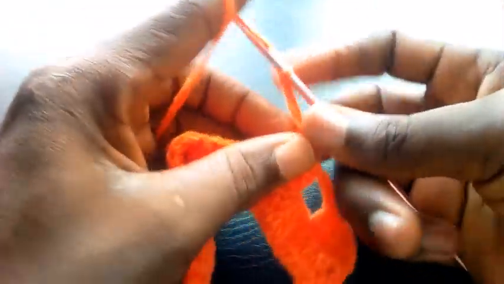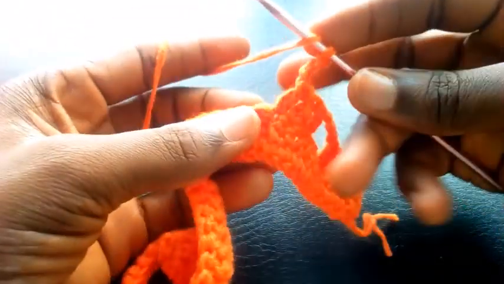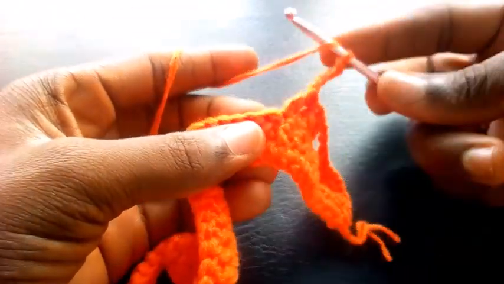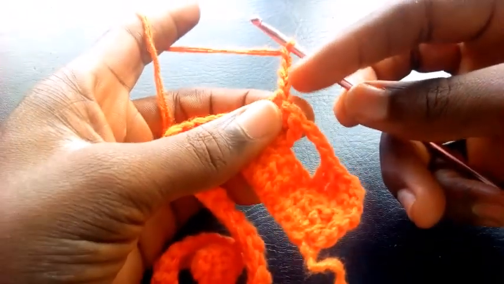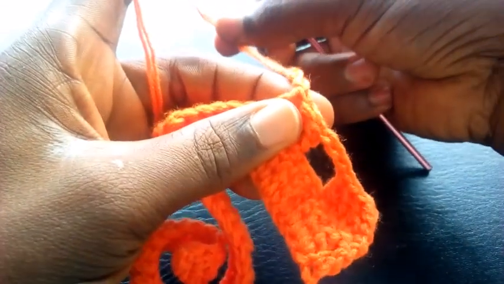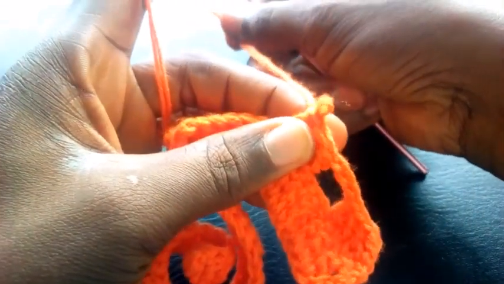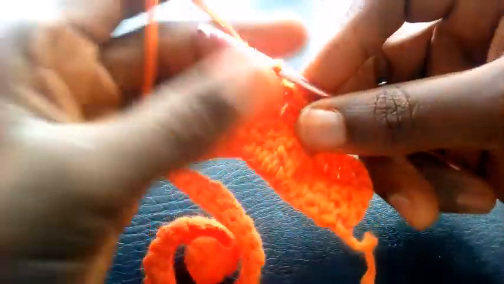So having chain 4, I yarn it over. Now I'm going to count another 4 from the base. Sorry, here I'm going to chain 3, not 4. So let me start. So I will be chaining 3.